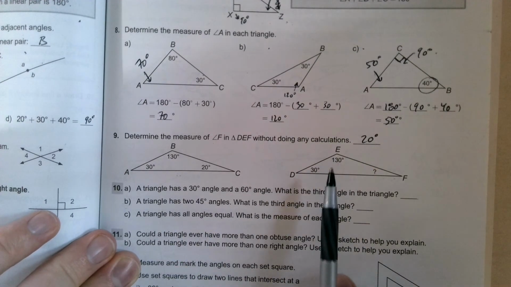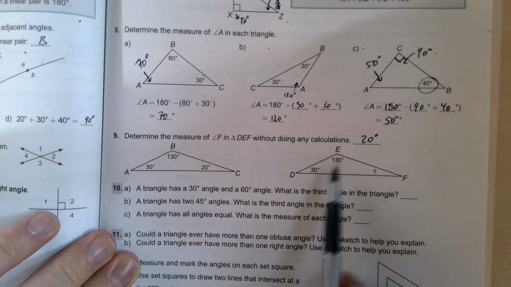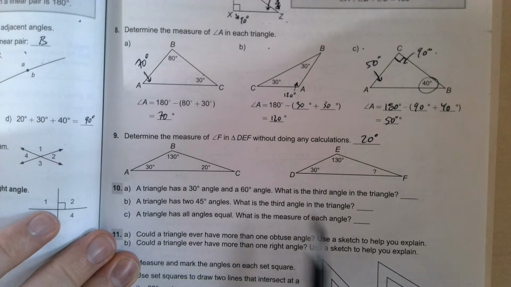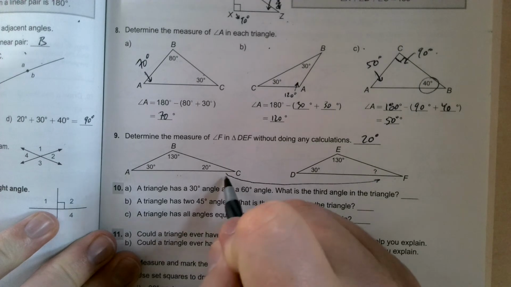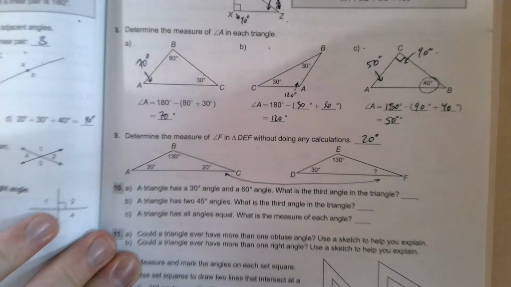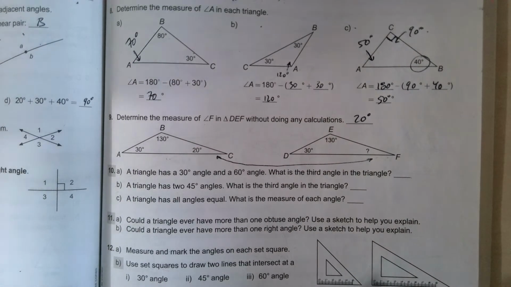We could say, well, we have 180, we're going to take away 130, take away 30. So 180 take away 130 is 50. Take away another 30, we have 20 left over. Or we could just look at this triangle and say, well, obviously, these two guys are the same. So 20.